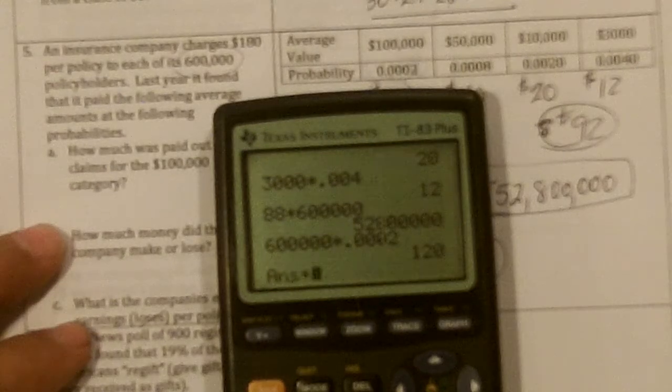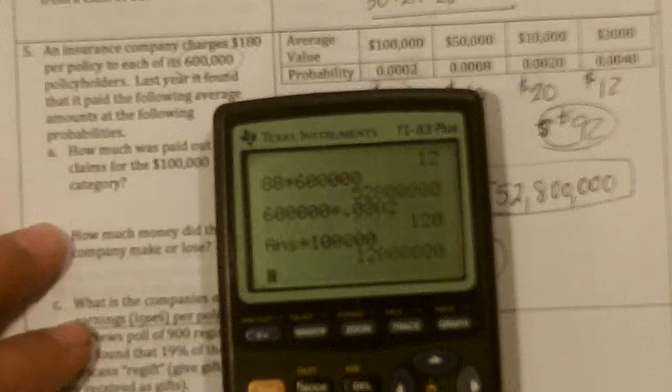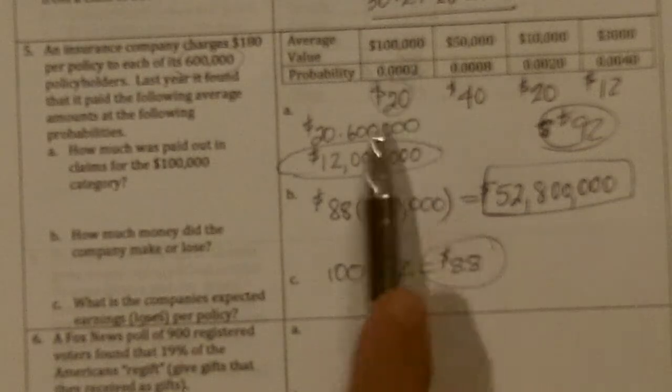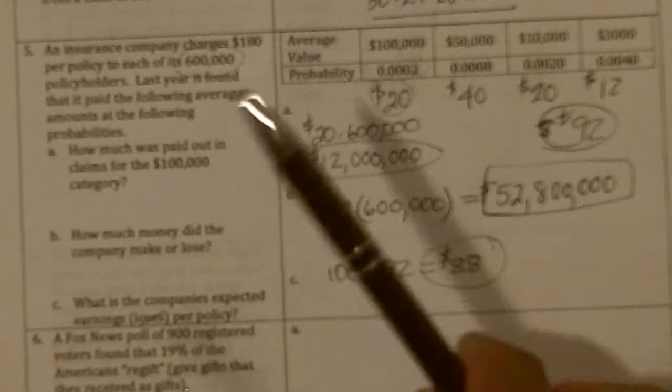So if they take that times 100,000, it says they're going to pay out 12 million for $100,000 policies. So you could have thought it a little differently.